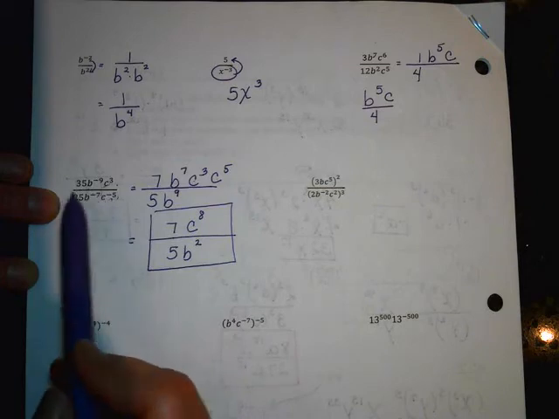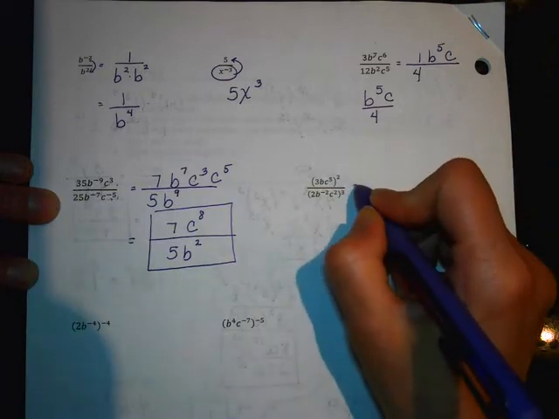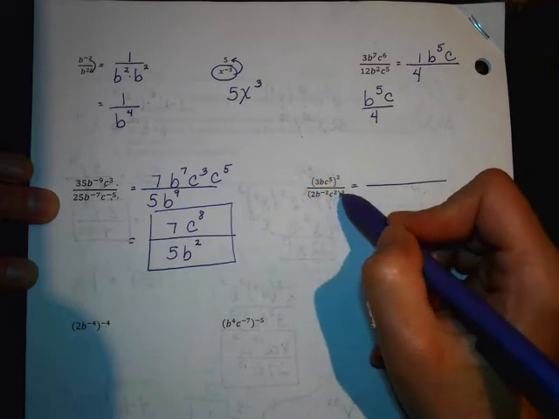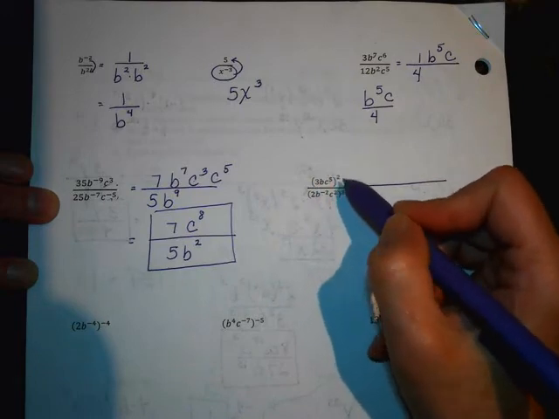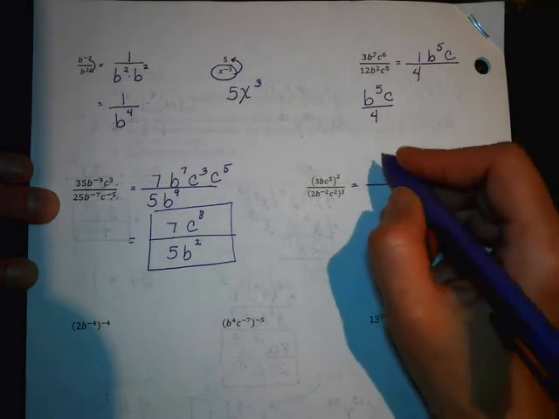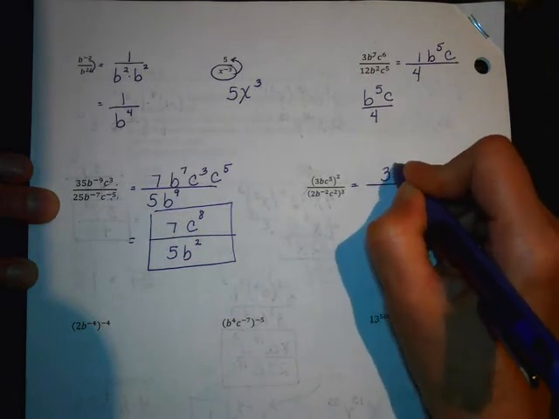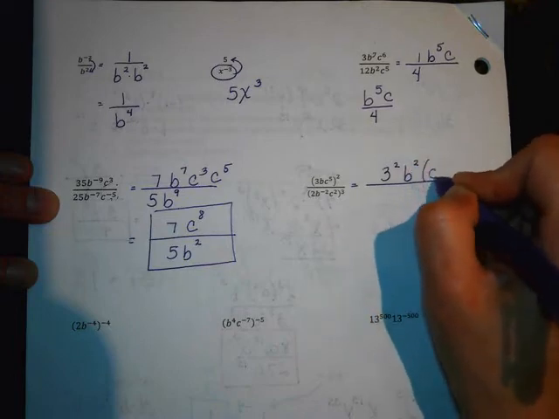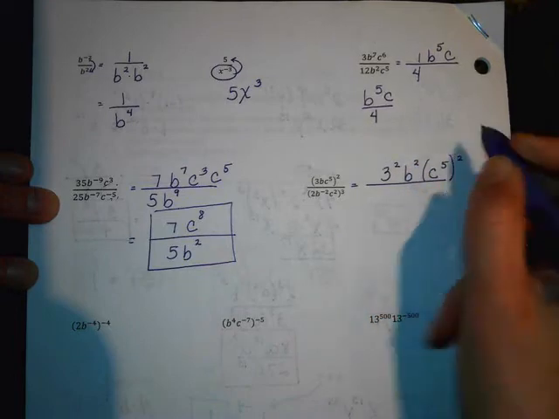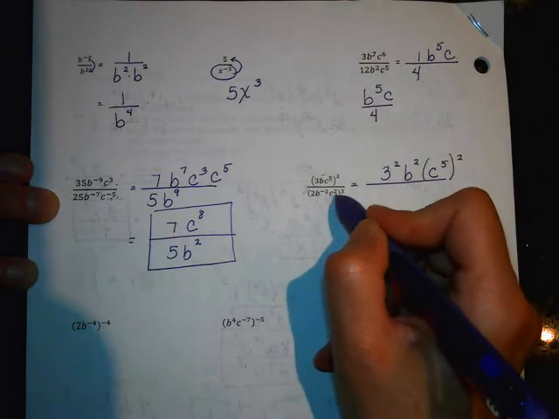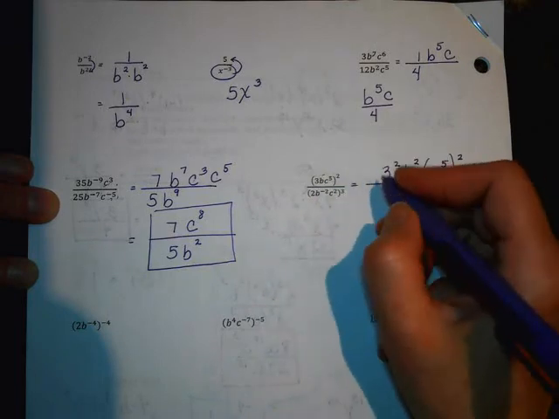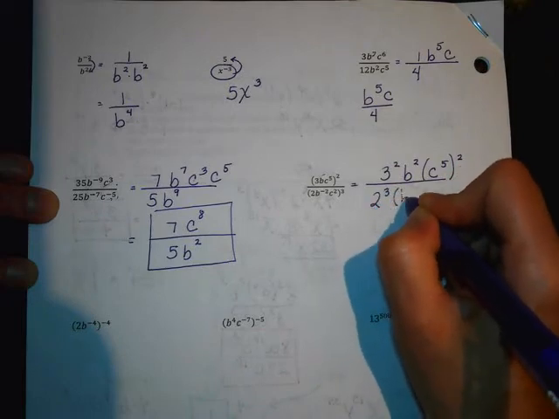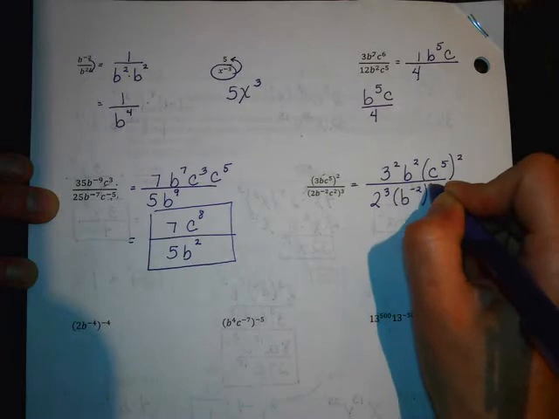Okay, but this guy, we have to deal with the exponents first. There's different ones in the numerator and the denominator, so let's take care of each. So we have 3 squared, b to the second, and then c to the 5th to the second. See, everything gets to the second, and then down here, everything is going to get to the 3rd power. So we'll have 2 to the 3rd, b to the negative 2 to the 3rd, and c squared to the 3rd.